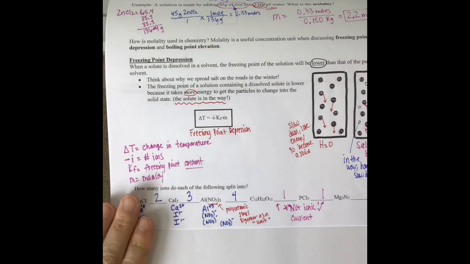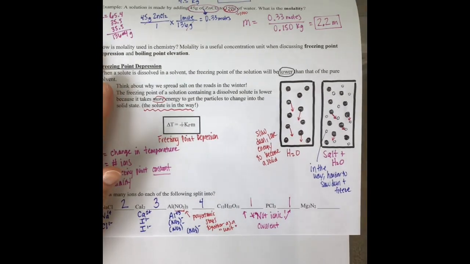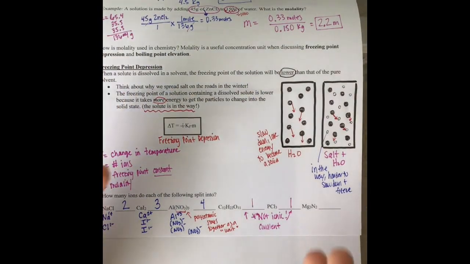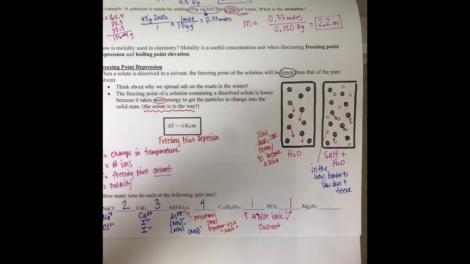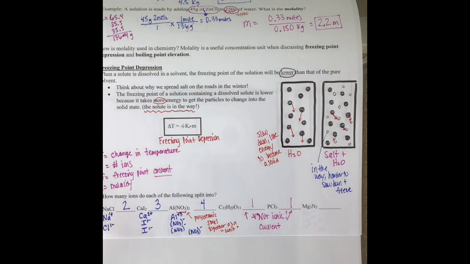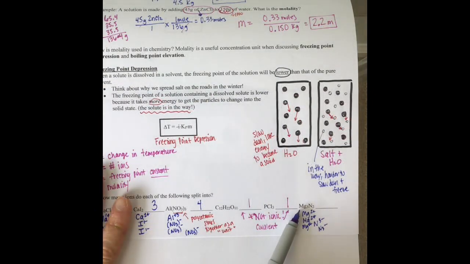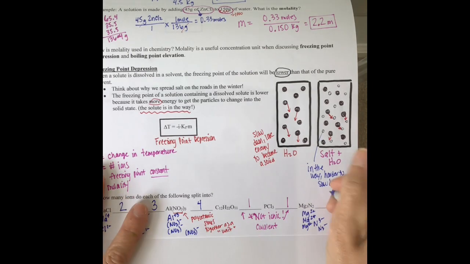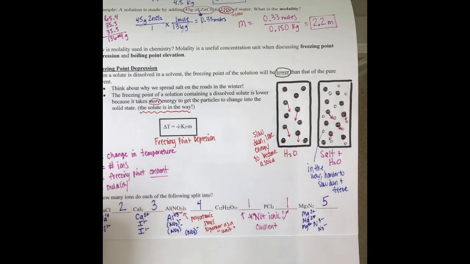All right, I want you to do the last one, Mg3N2. Decide, is it going to break apart? Will it stay as one piece? If it does break apart, how many would you put here for its number of ions? All right, this is ionic. It will break apart. I have 3 magnesiums and 2 nitrogens. 1, 2, 3, 4, 5. This will break into 5 ions.